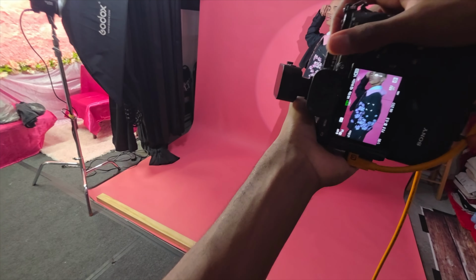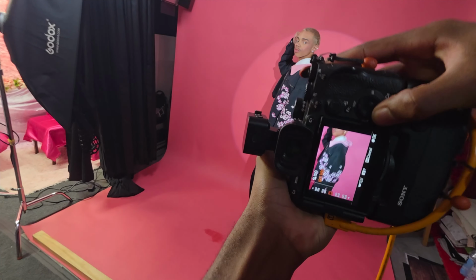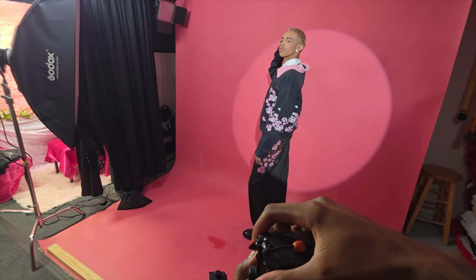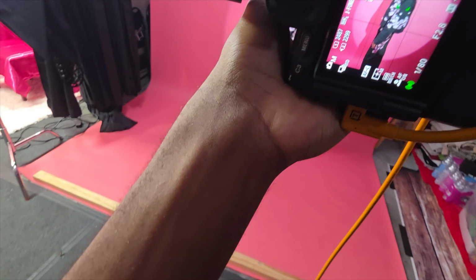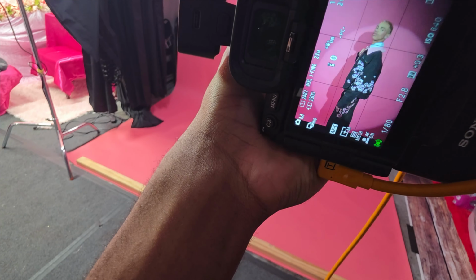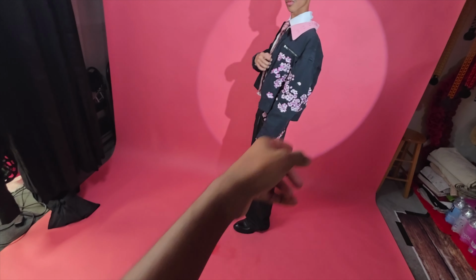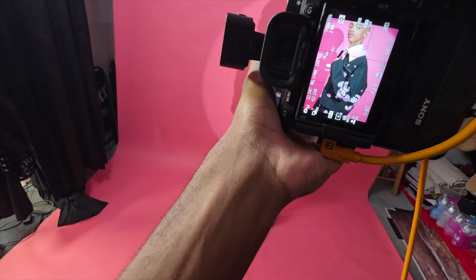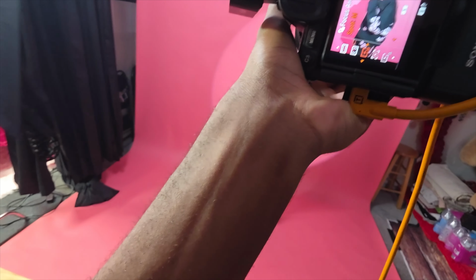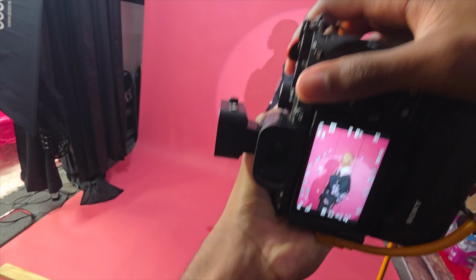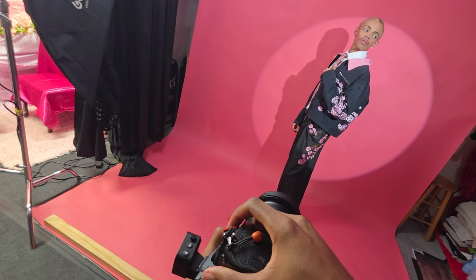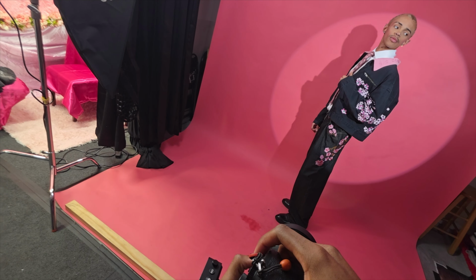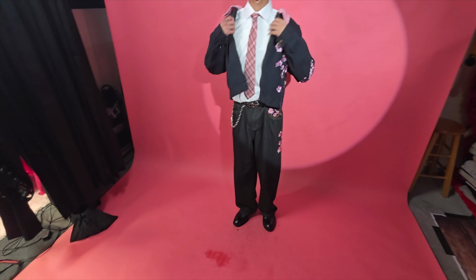Yeah, there you go. Hold it. 3, 2, 1. Hold it. Use that hand. Yeah, right there. There you go. Like that. Hold it up. Look back, like behind you, like that way. Yeah, like that. Hold it up. And 1. There we go.